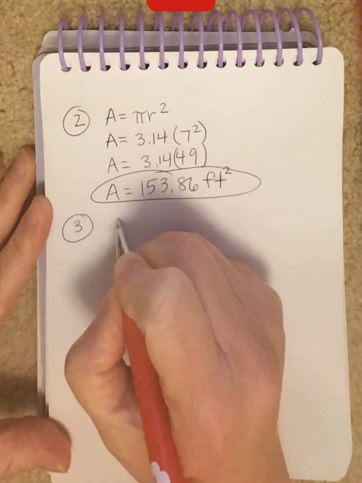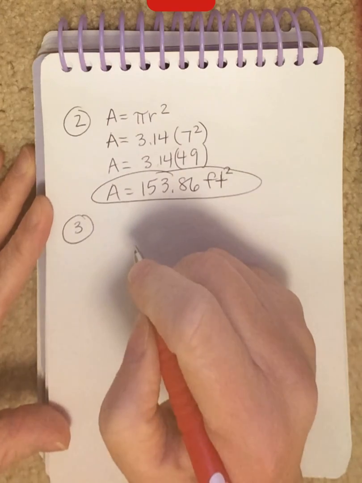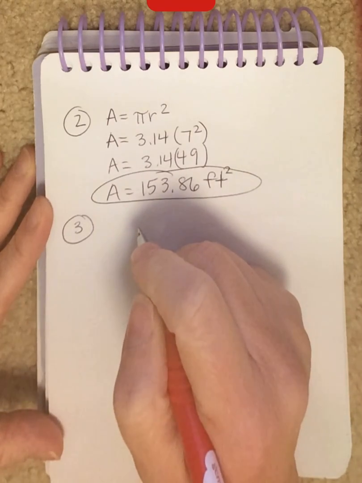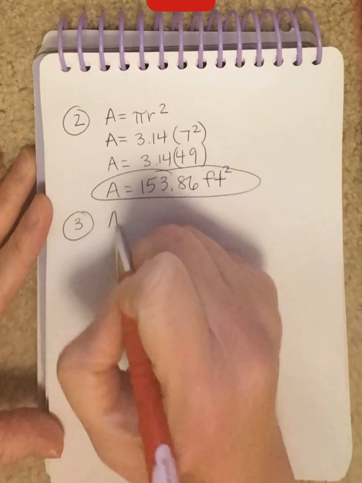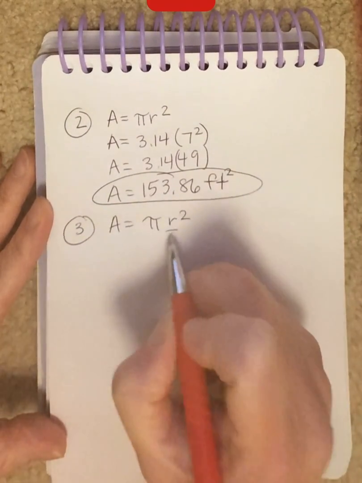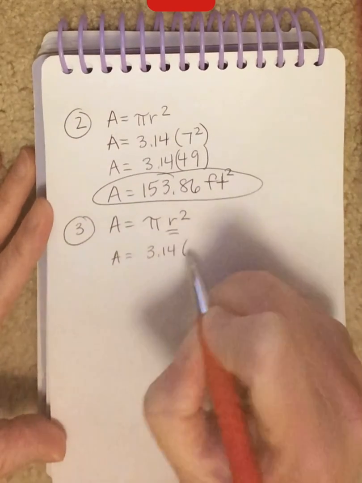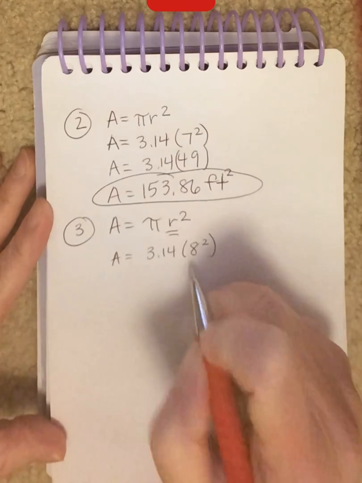So number 3, area of a circle with a diameter of 16 feet. Now we got to pay attention. That gives us a measurement of diameter. So for area, we have to find half of the diameter because we need the radius. So it's going to be area equals 3.14 times 8 squared, or 64.